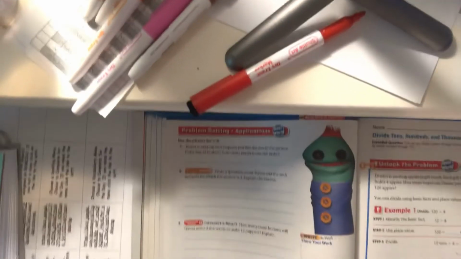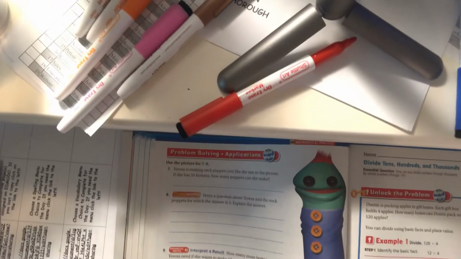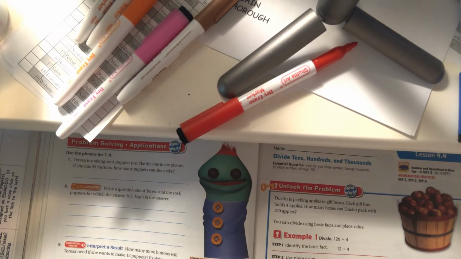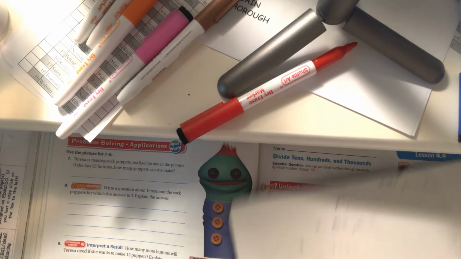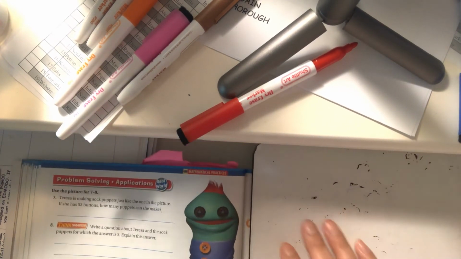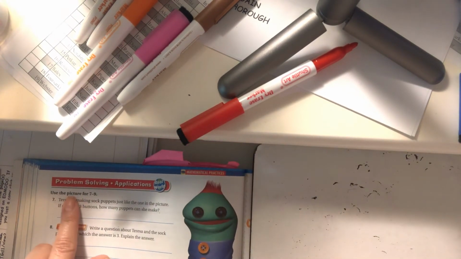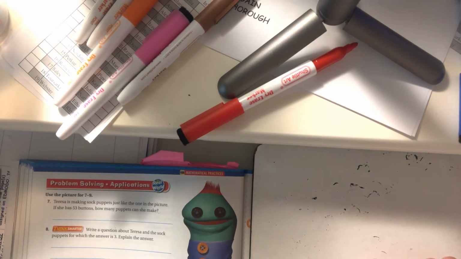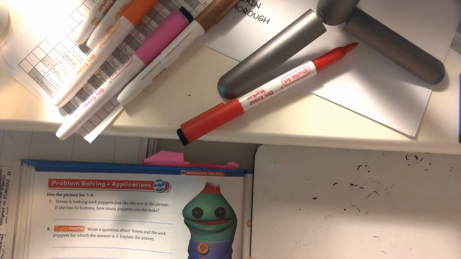Let's make sure you guys can see that on my book. Maybe, maybe not. Let's cover this part up. Okay, and if you can't see it, you can follow along. We're going to start at number 7, which is right up here at the top. Teresa is making sock puppets, just like the one in the picture. So here's her sock puppet. If she has 53 buttons, how many puppets can she make?